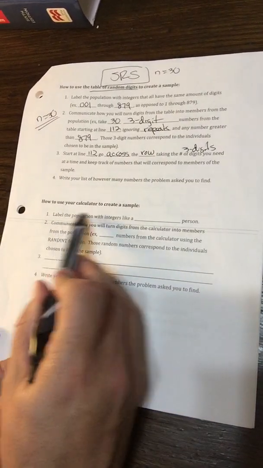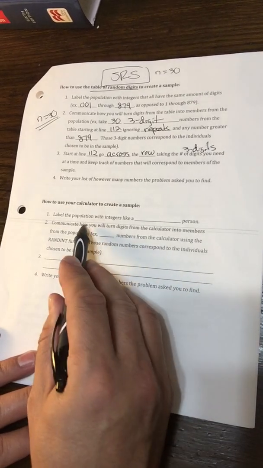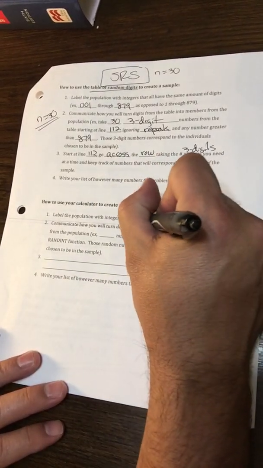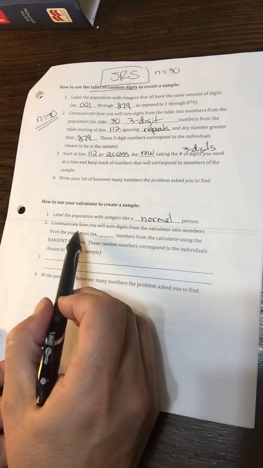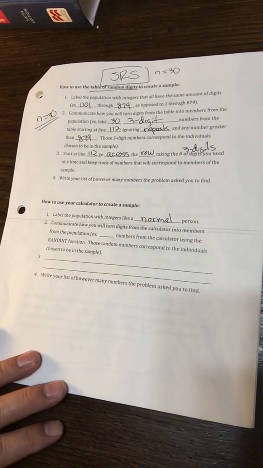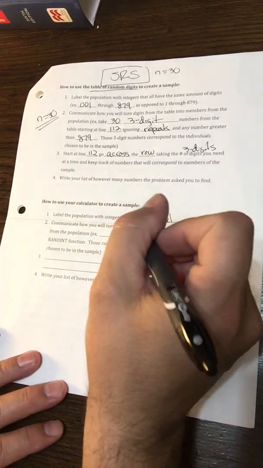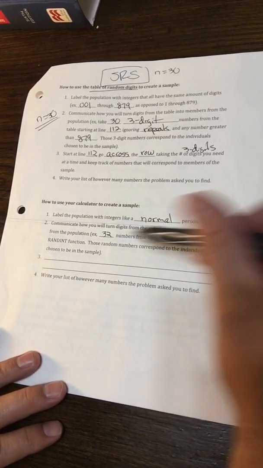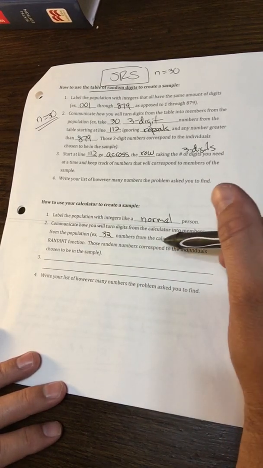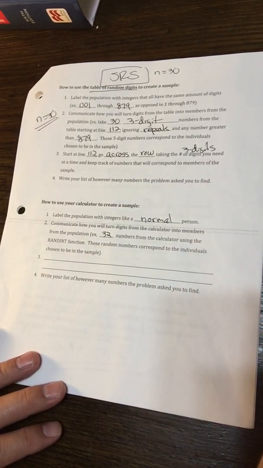Okay, here's how you use your calculator to create a sample. Label the population with integers like a normal person. Okay, there's me being funny. I'm hilarious, I know. Number 2, communicate how you will turn digits from the calculator into members from the population. Example, 30 numbers from the calculator using the random integer function. Those random numbers correspond to the individuals chosen to be in the sample.